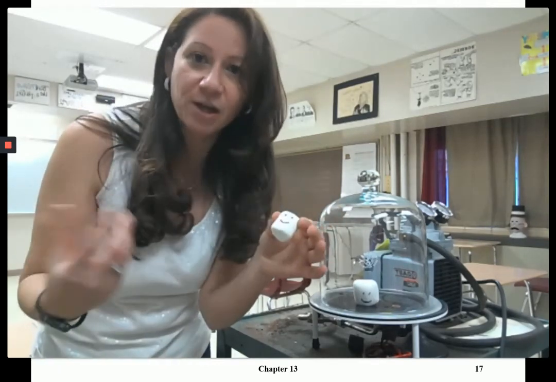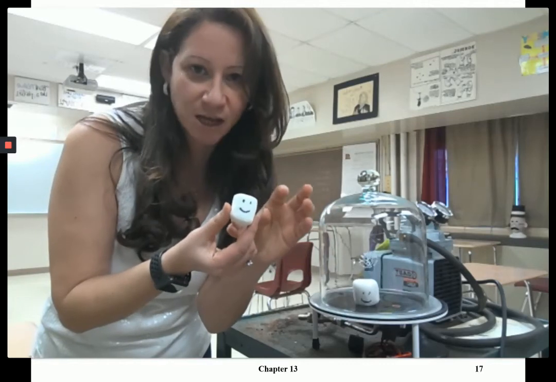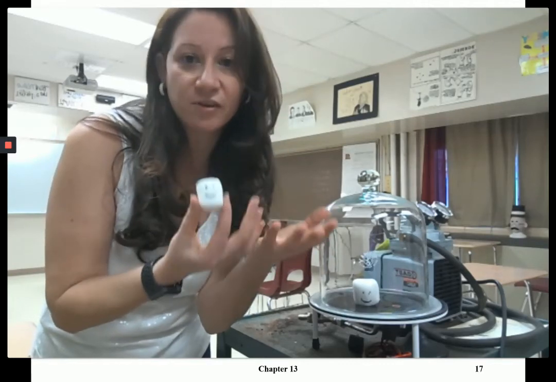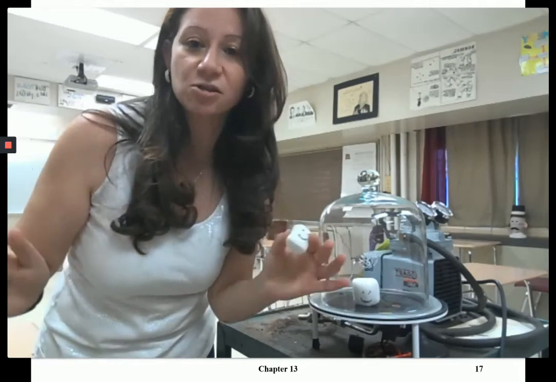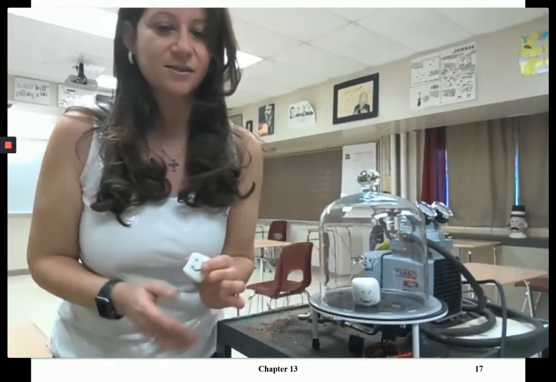Now I chose marshmallows. You know, marshmallows are pretty fluffy, right? Because they have air pockets inside. So these air pockets obviously are gas particles, and so that's why this applies. The gas laws obviously only apply to gases.